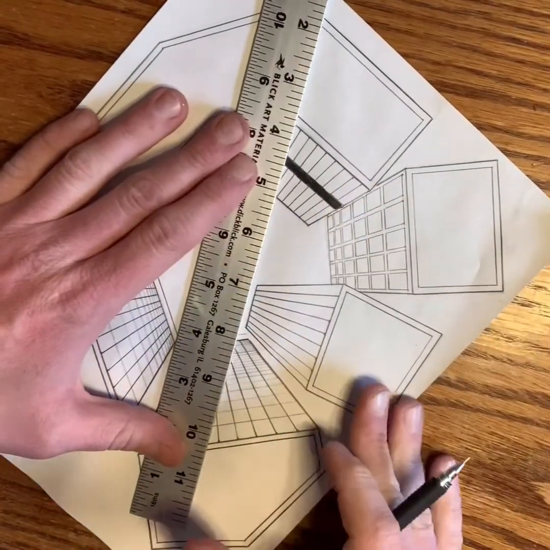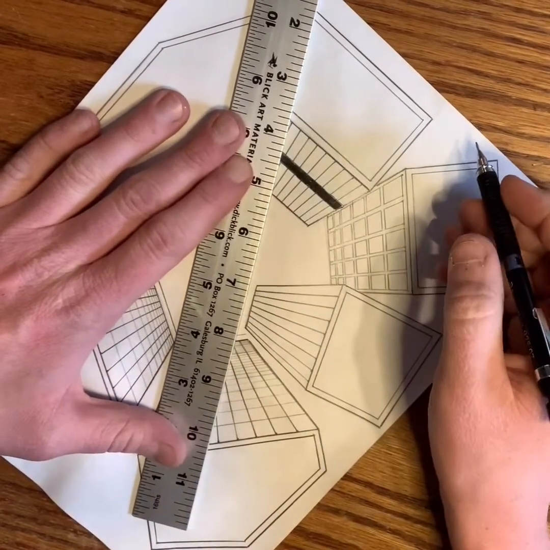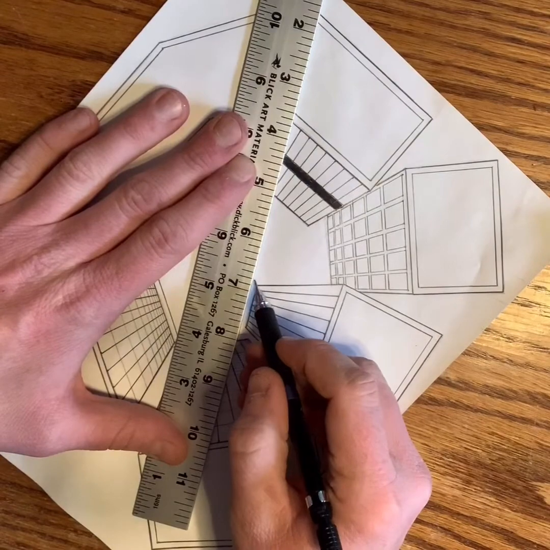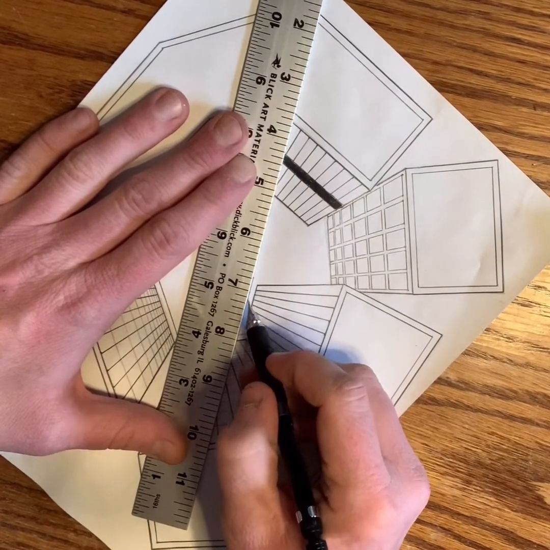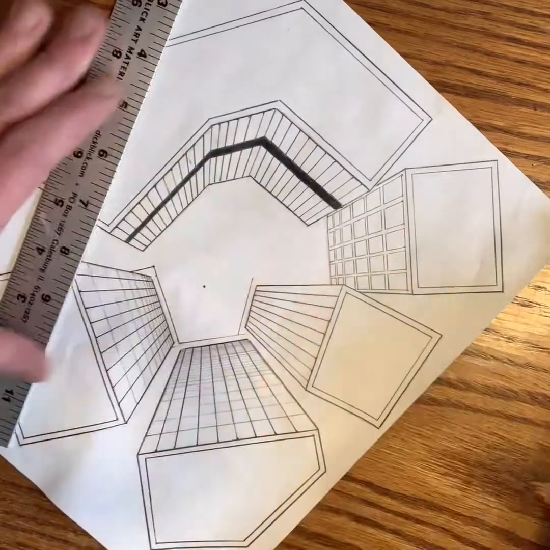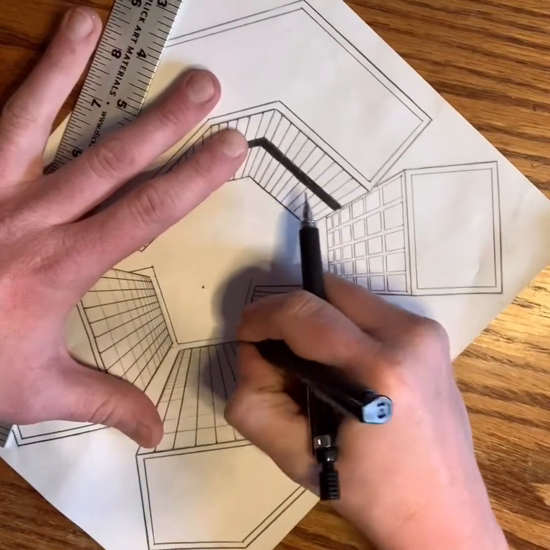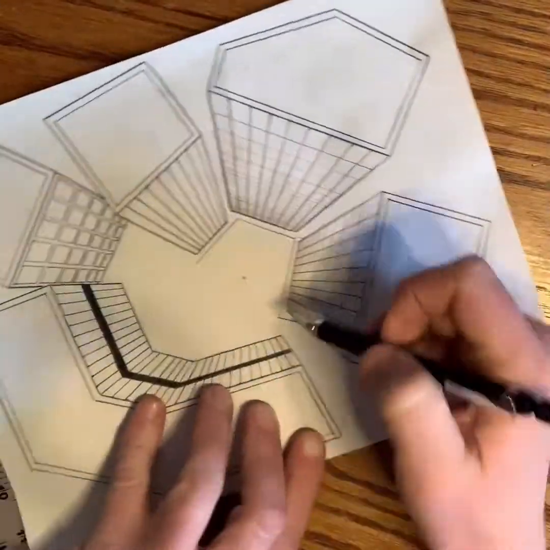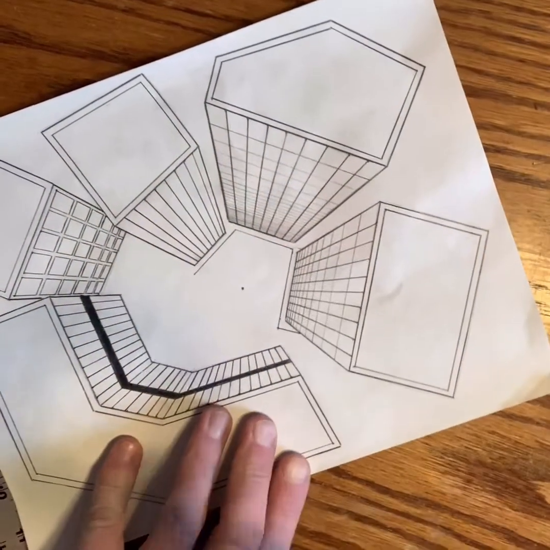I'm about 99% sure I'm going to do it on this third building as well, but let's see. Yep. All right. We'll go ahead and erase here. And so now these 3 buildings share a sidewalk.